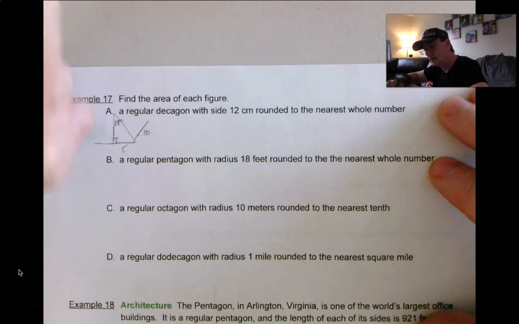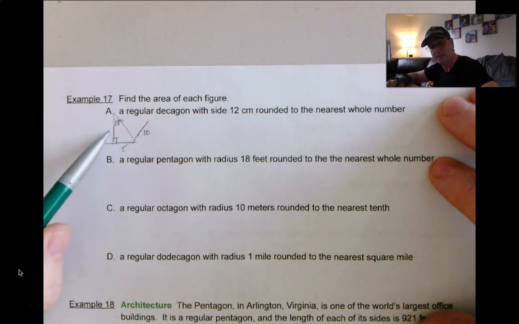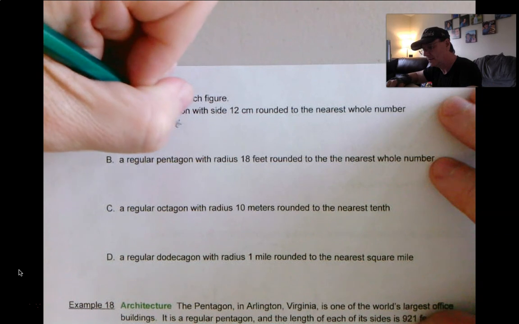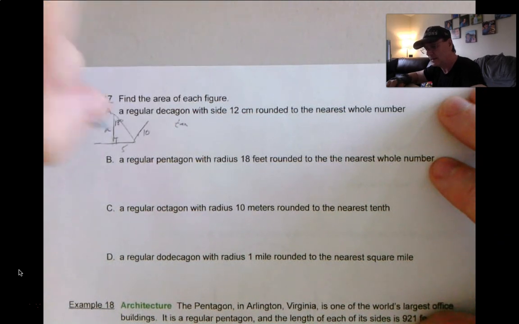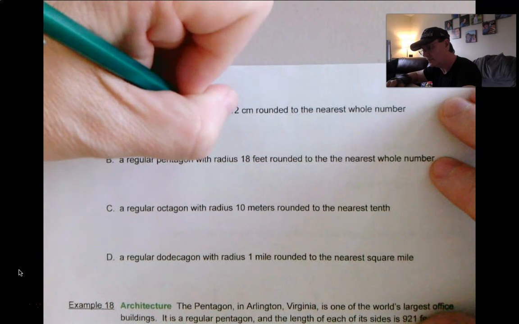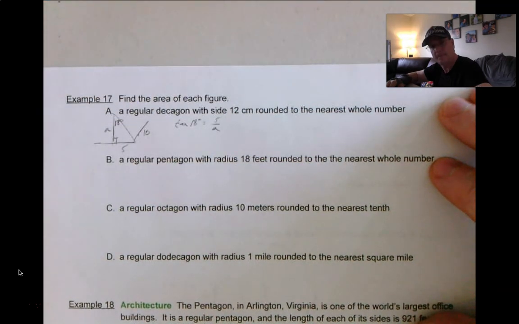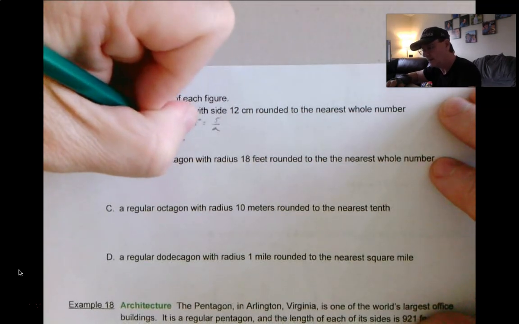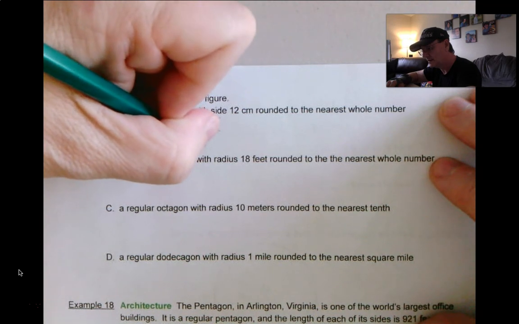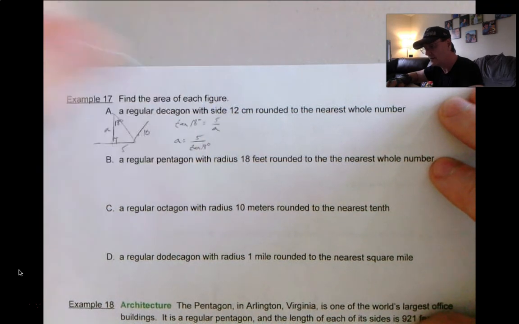I need the apothem. That's going to be tangent. Let's call that A. Tan of 18 degrees equals 5 over A. A is equal to 5 over tan of 18 degrees.